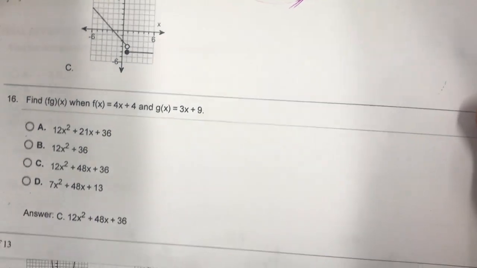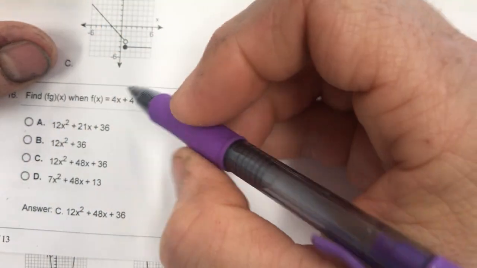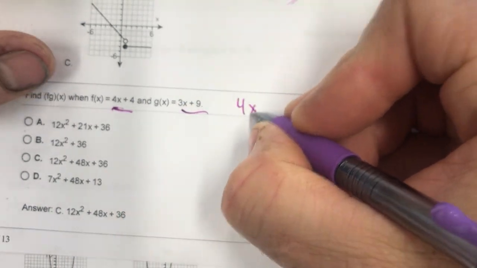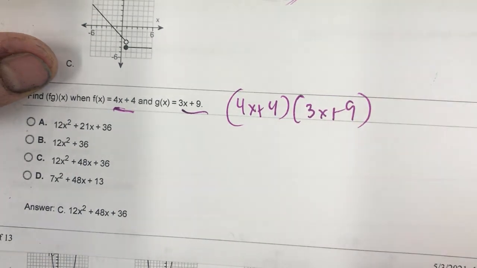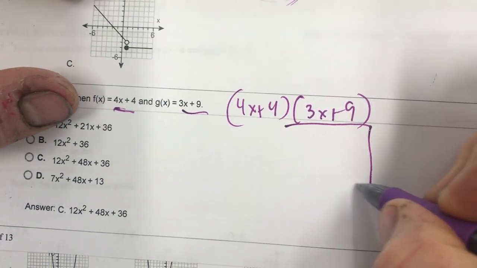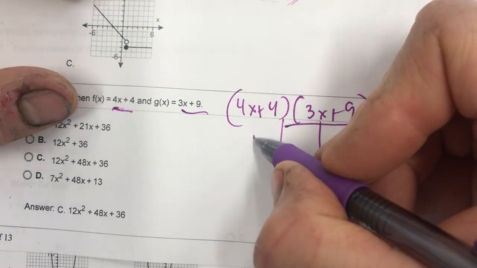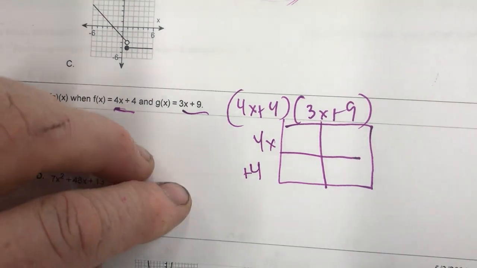Number 16, find fg, which means f times g of x, when f of x is 4x plus 4 and g of x is 3x plus 9. I have to multiply these. Well, let's just build a box. I have a column for the 3x, a column for the 9. We'll take 4x plus 4 and put it to the side.